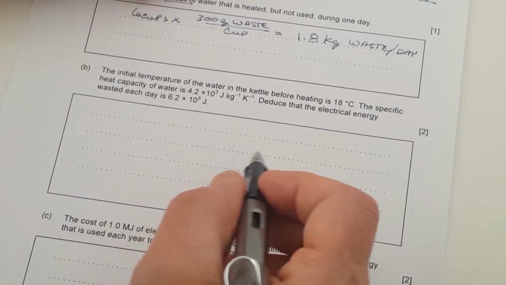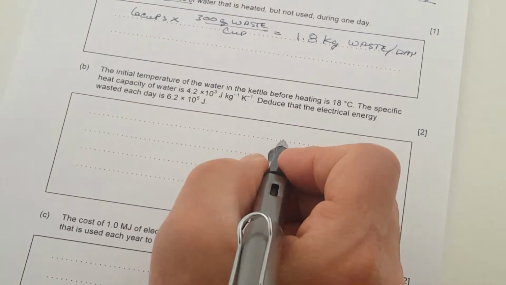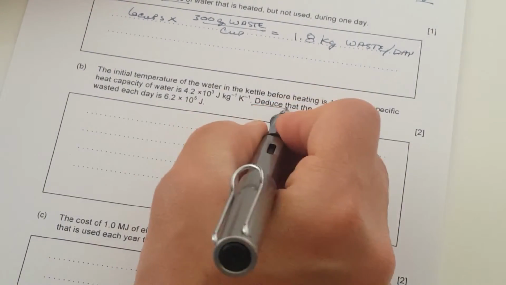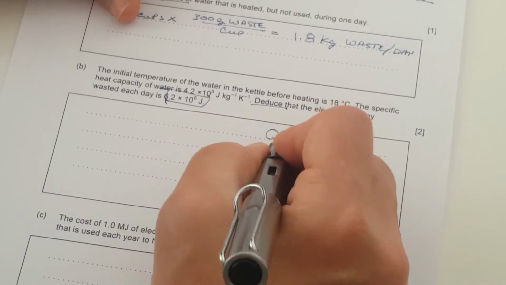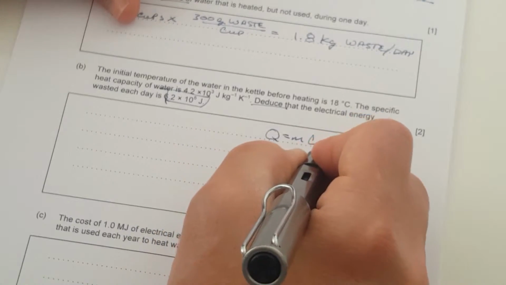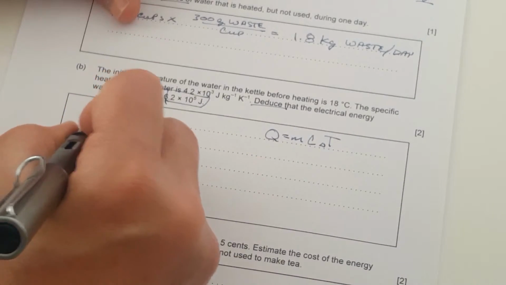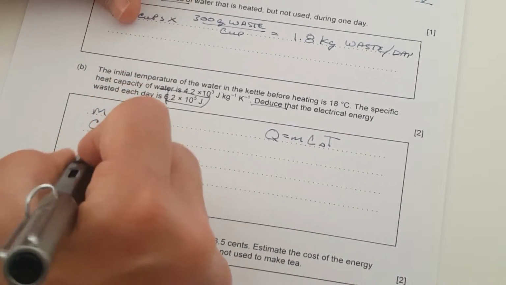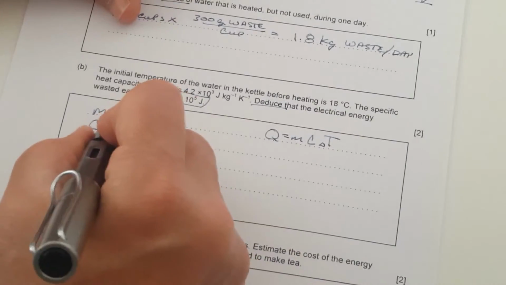Letter B, kind of a straightforward Q equals mc delta T, specific heat question. In fact, we're deducing, so it's giving us the answer. So we're going to use Q equals mc delta T. Listing out my variables, I have m, c, T initial, and T final.